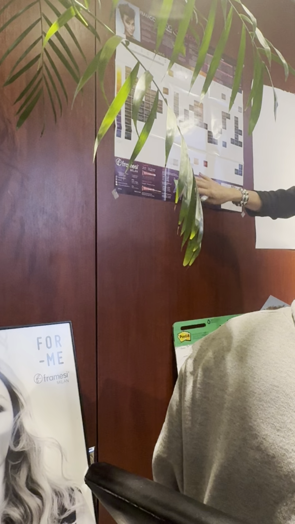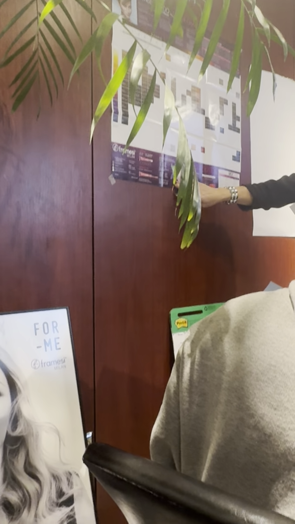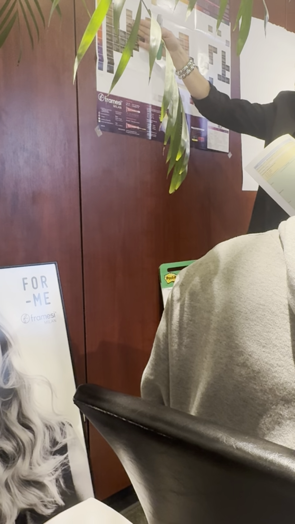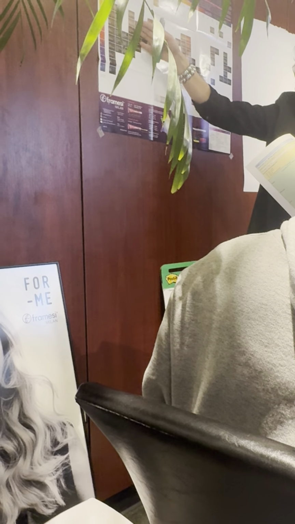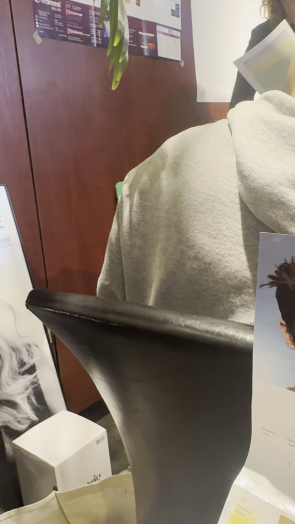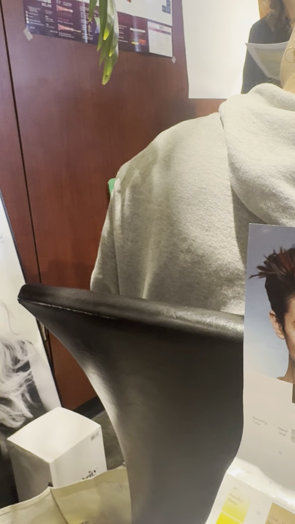Tube of color right here. We have your developer usage chart. We have your mixing and measuring. It's a 1-to-2 mix ratio. We have our color star. This is where we either enhance or refine depending on the levels of lift. Over here we have our numbering system, which correlates right with the star, and then mixed color, how to use mixed color. So this is going to give us everything we need to know.